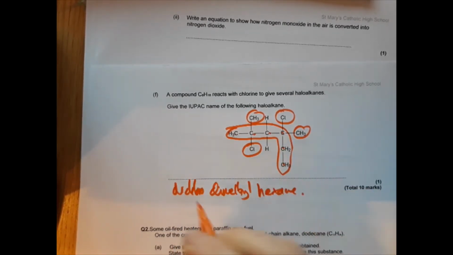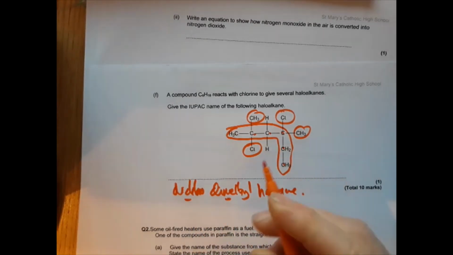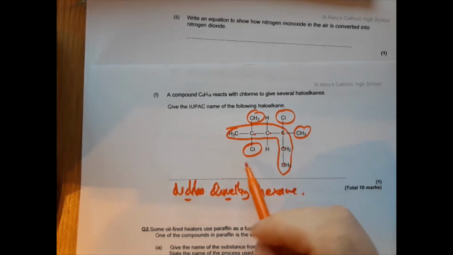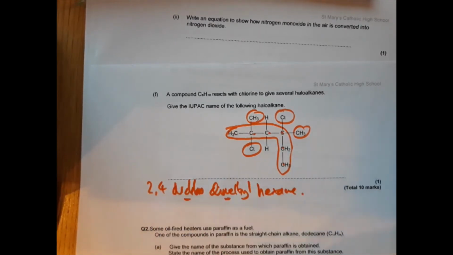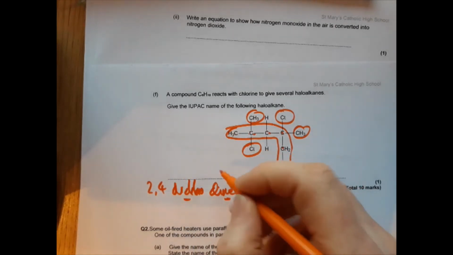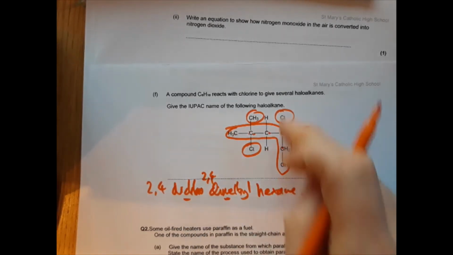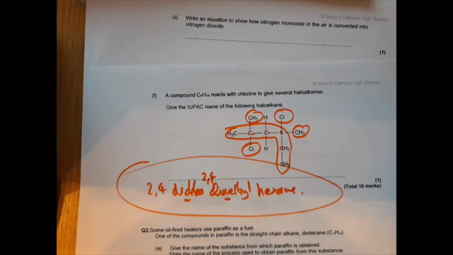Dichloro comes before the dimethyl because it's alphabetical. Dichloro, dimethyl. Then you've got to tell me where the 2 chloros are. 1, 2, 3, 4. 2, 4 dichloro. 1, 2, 3, 4. 2, 4 dimethyl. I'll just check from the other way. 1, 2, 3. Otherwise it's 3, 5. Anyway, 2,4-dichloro-2,4-dimethylhexane.